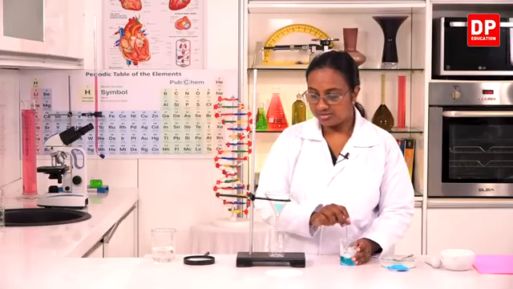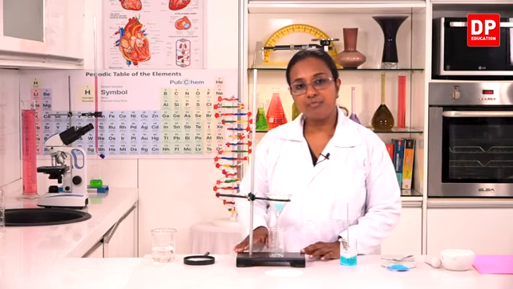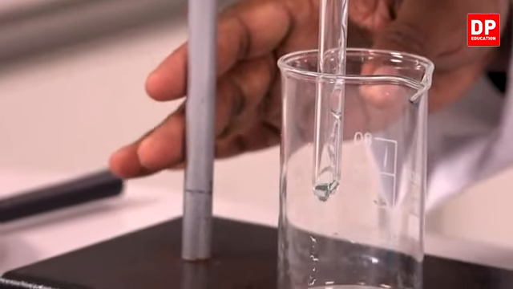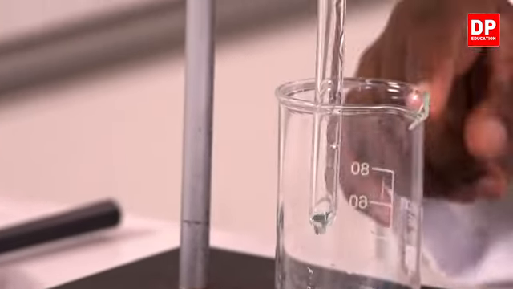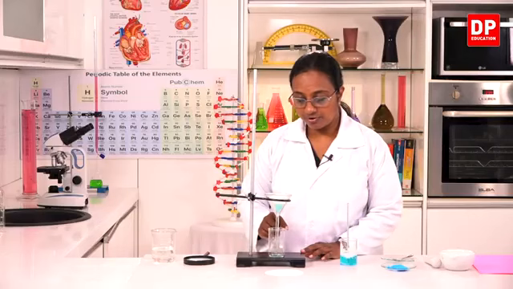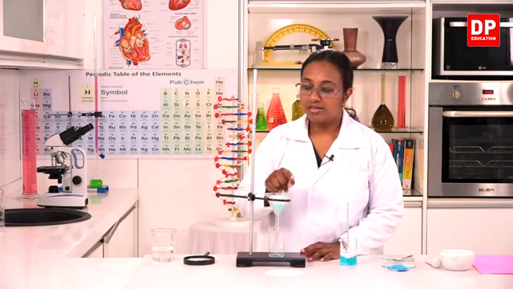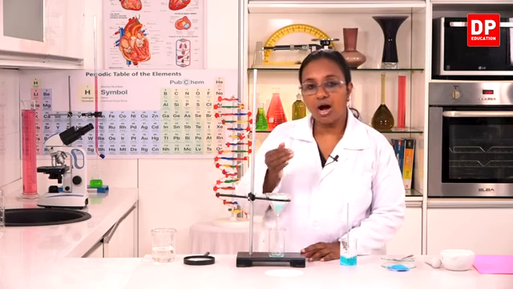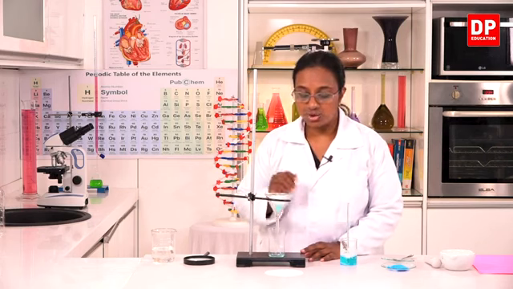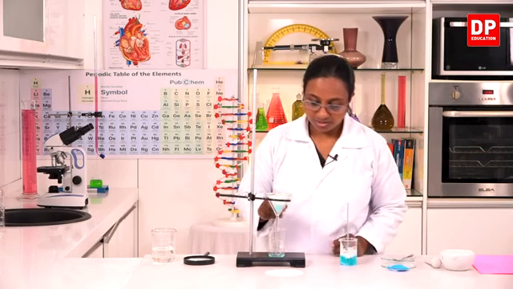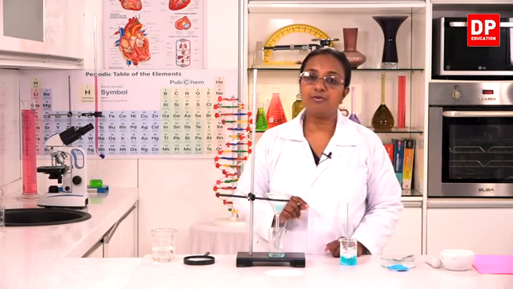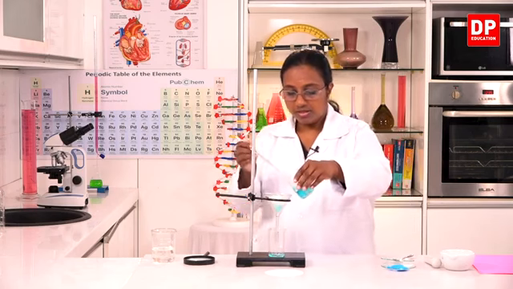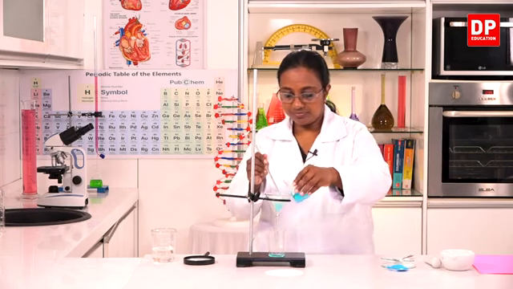You can see, students, this is how we set up to filter substances. A beaker is kept, a funnel is fixed to a stand so that you don't have to hold it, and there is enough space so the solution can flow down. Filter paper is there, that is the full funnel, and we have to make sure that the solution does not go out of the filter paper. It has to be within the filter paper. Here you can see the clear solution flowing down through the funnel and is getting collected in the other beaker. I will transfer.